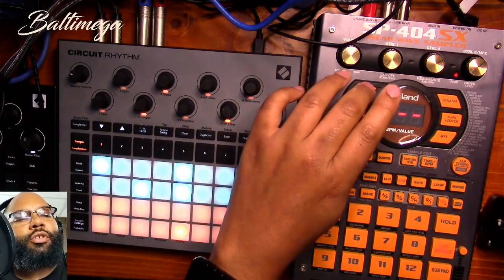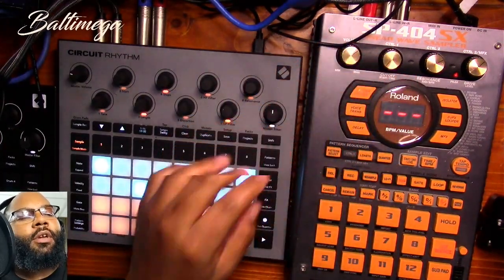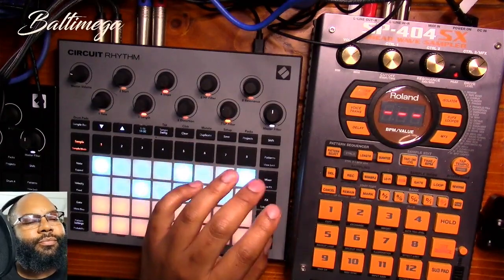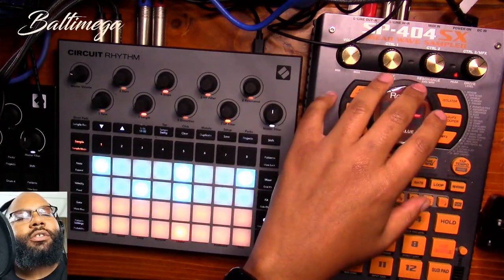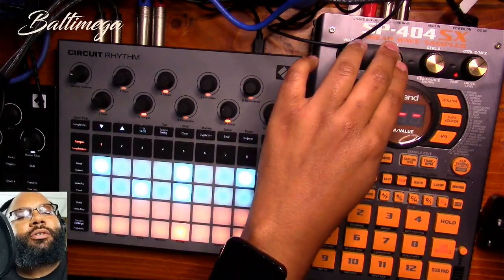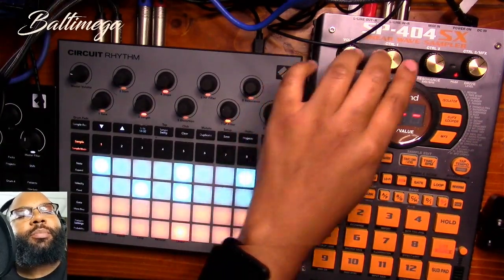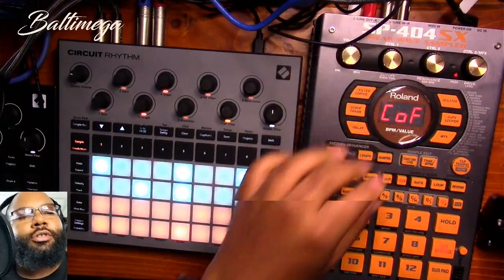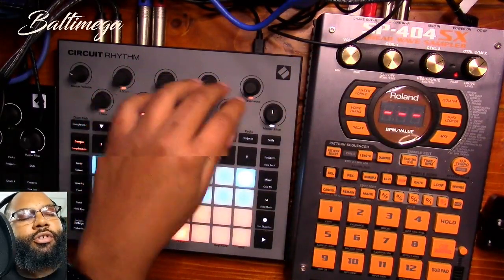You can kind of do the same thing with the filter and drive, but it's kind of weird when you switch effects here on the SP. You have to be very careful, because these aren't endless encoders, like on the circuit.